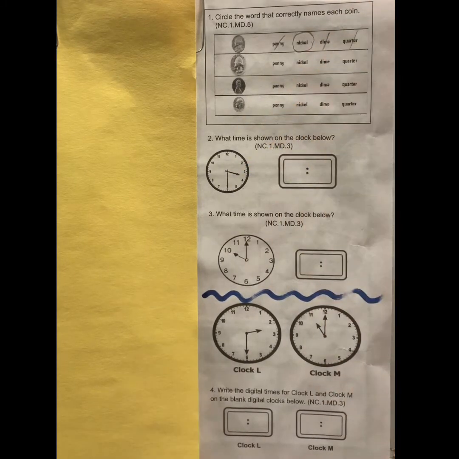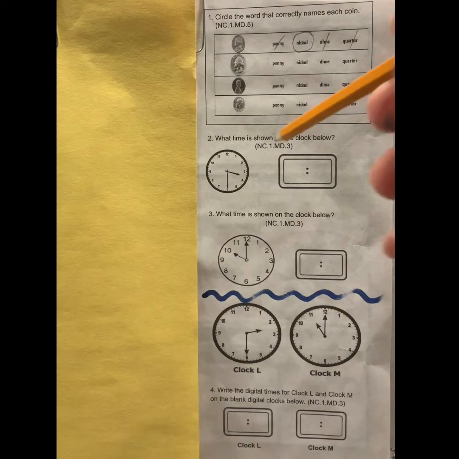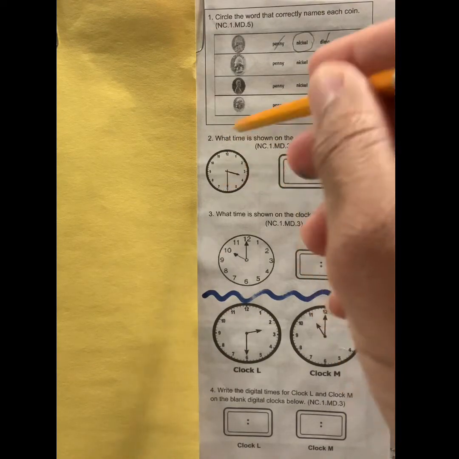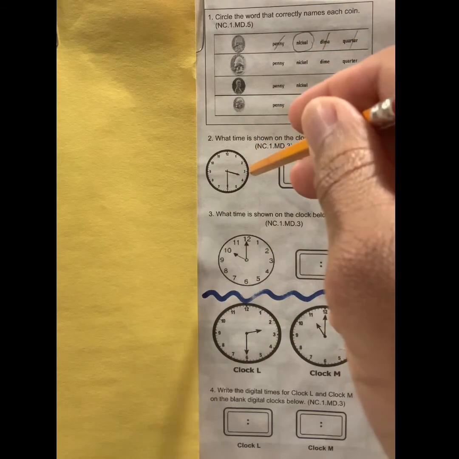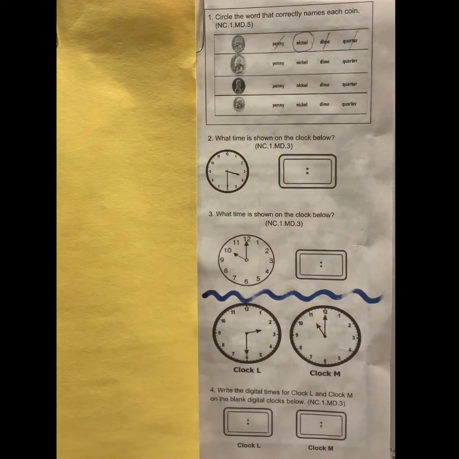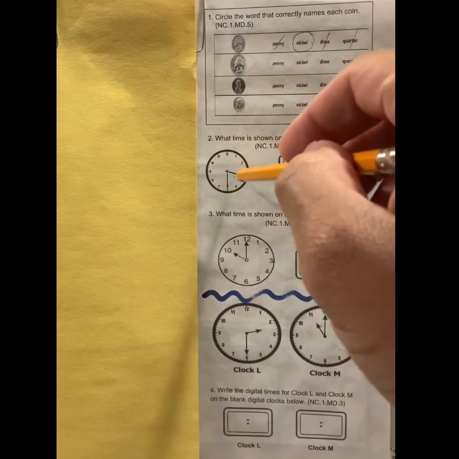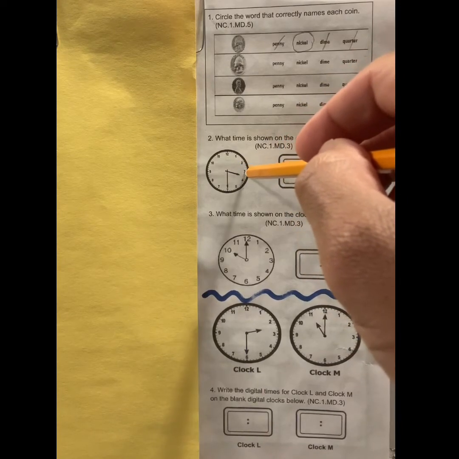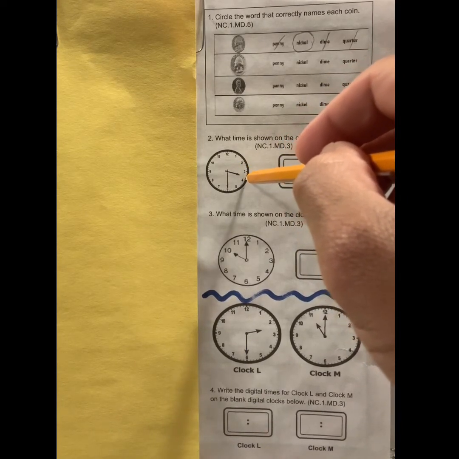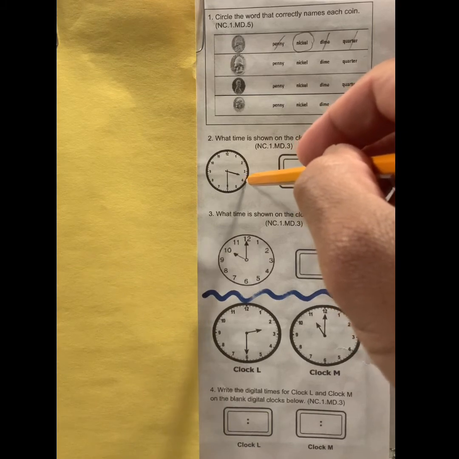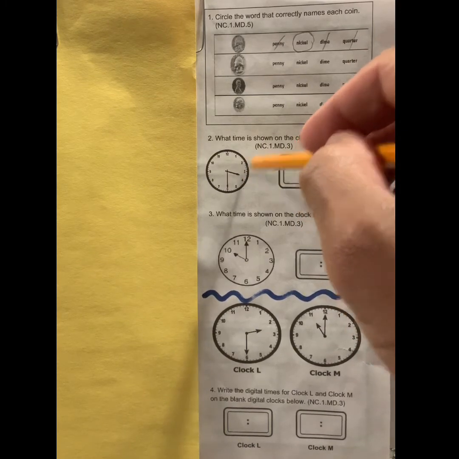Now, number 2 is a little different because we didn't really talk much about the half hour and when the hour hand is between the 3 and the 4, but I'm going to go over that a little today, okay? As we can tell, our hour hand is between the 3 and the 4, but it hasn't quite reached the 4 yet. So until it reaches the 4 completely, that means the hour hand is still pointing at 3, okay?